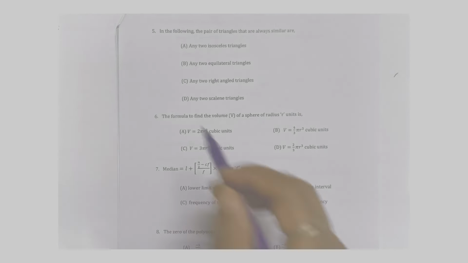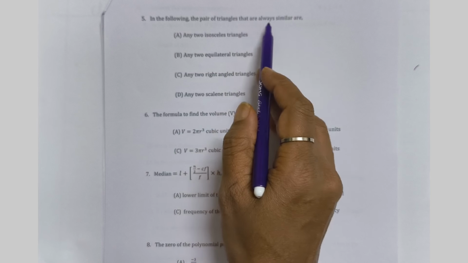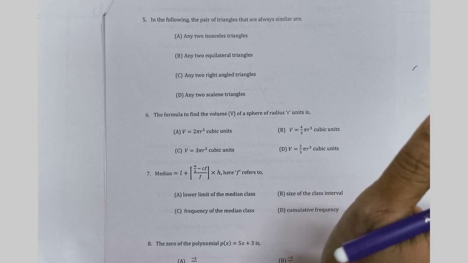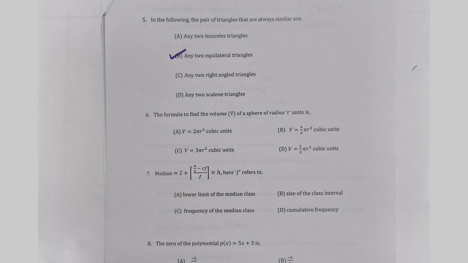Okay. Now see here, in the following, the pair of triangles that are always similar. Which type of triangles are similar? See here, any two equilateral triangles are similar.